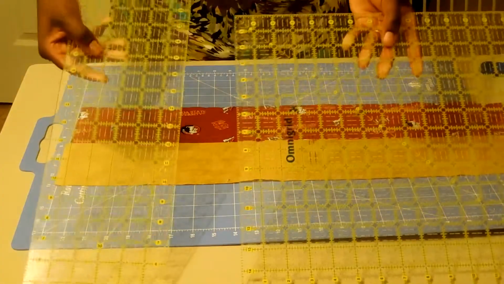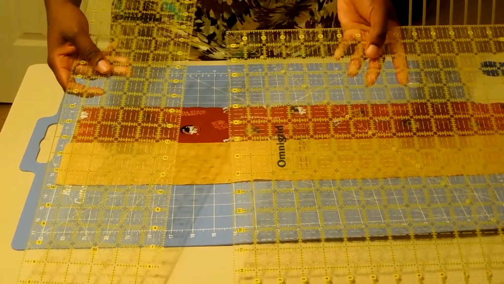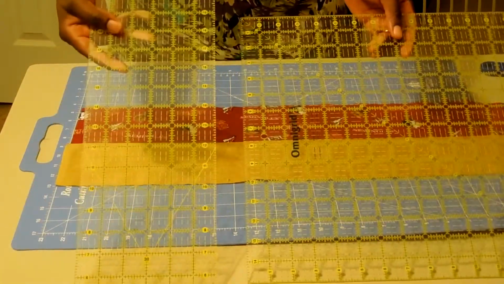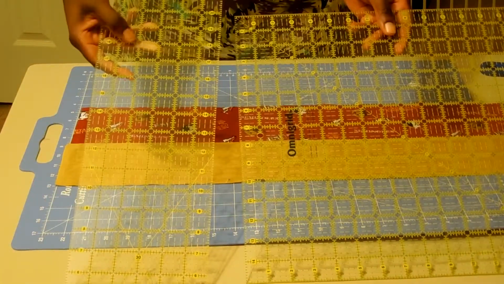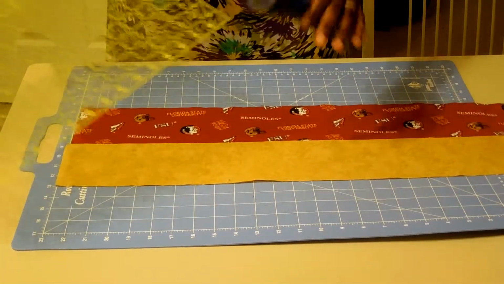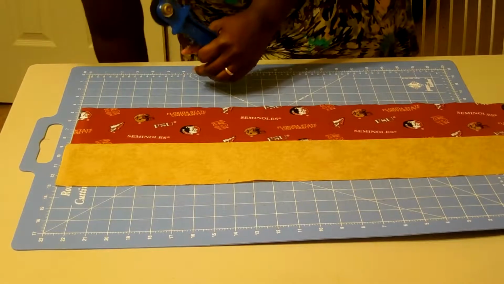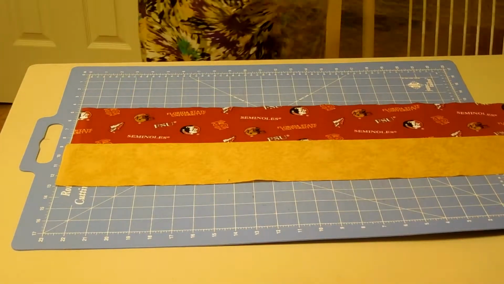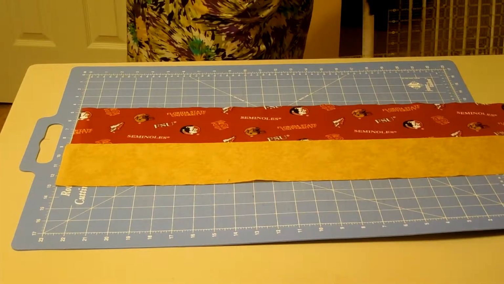What you need are your 2 rulers, your 15-inch square ruler and your 6x24-inch rectangle ruler that we use every time when we're cutting, your cutting mat, and your rotary cutter. Now I have my 2 fabrics together. We're going to start with the burgundy and gold combination.